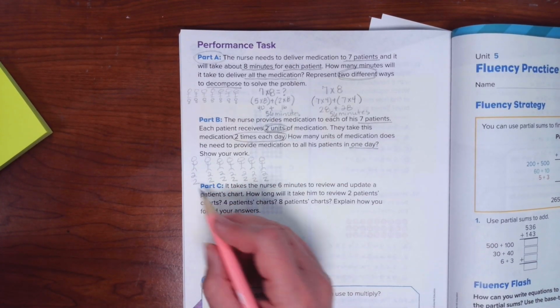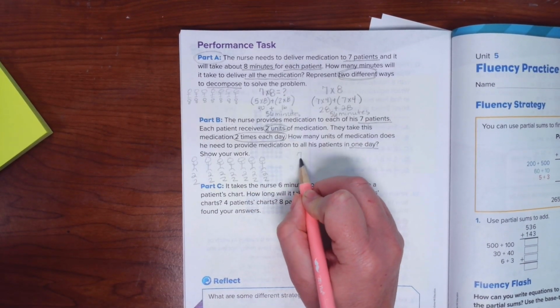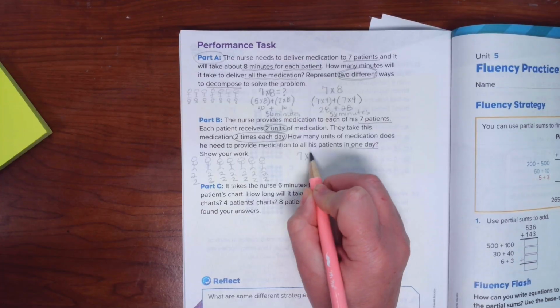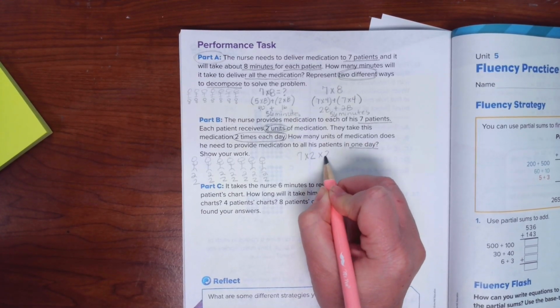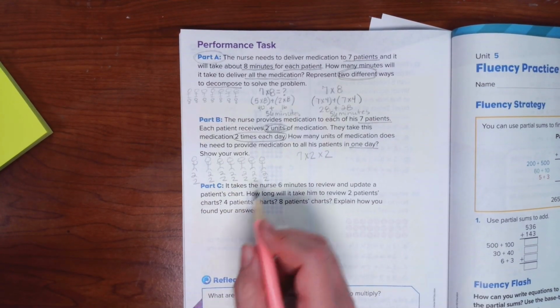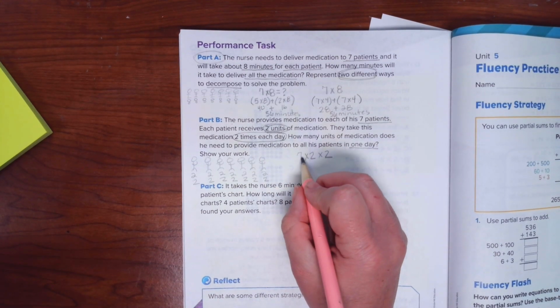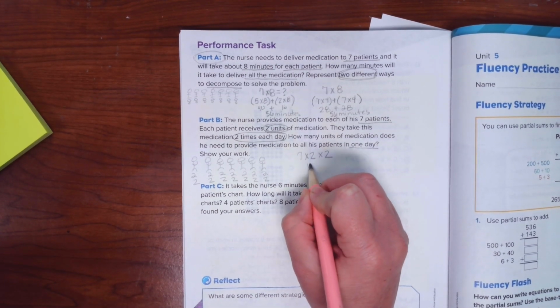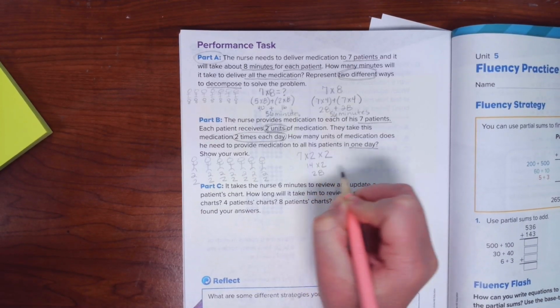Show your work. So here's me making sense of it. I would start out with 7, wouldn't I? And then I would multiply that times 2 because each one of them will get the first dose. And then I'd multiply it times 2 again because they get 2 of those doses. So I can do my first one, which is 14, and then multiply 2 times 14 and get 28.